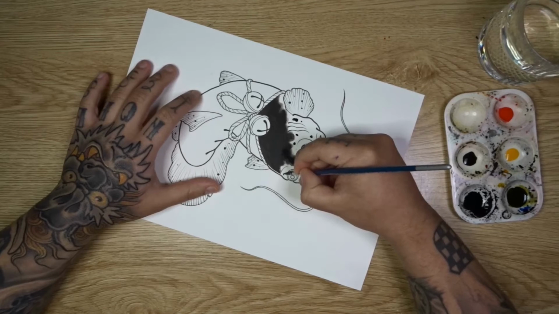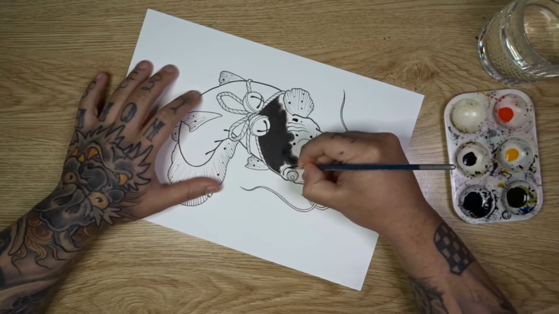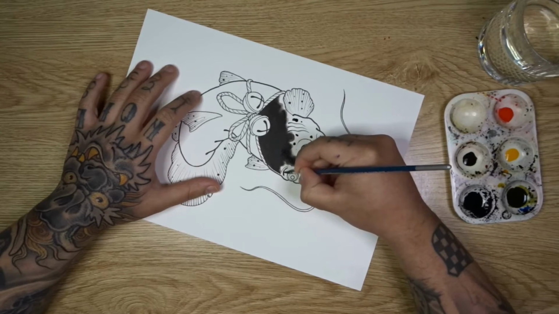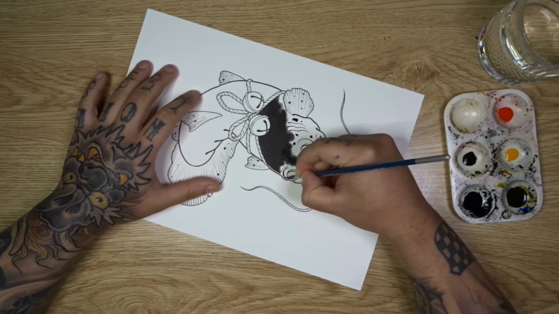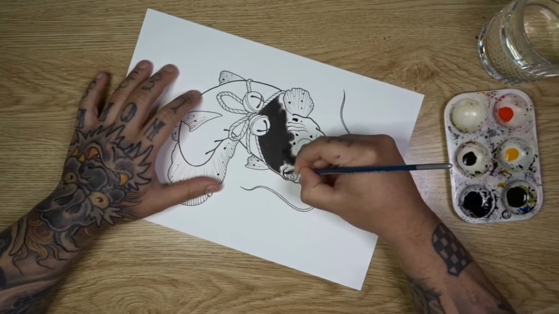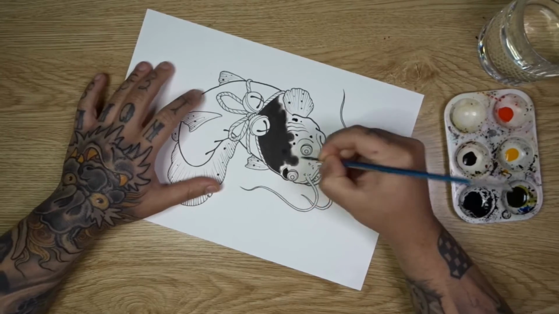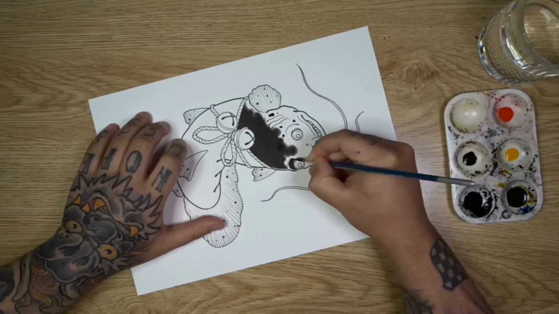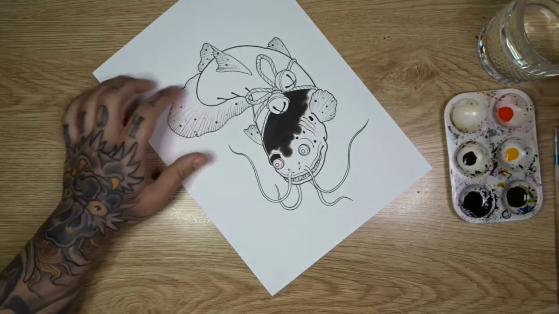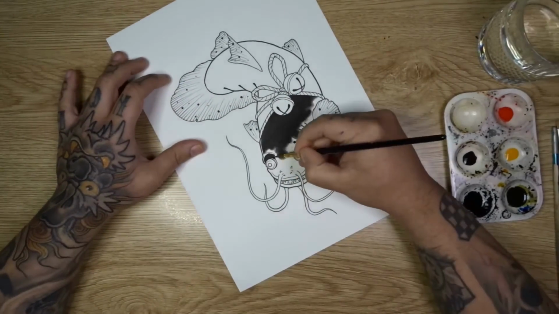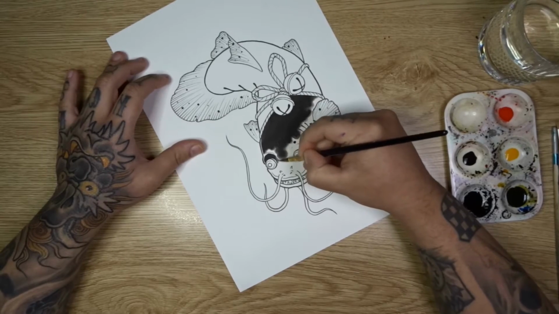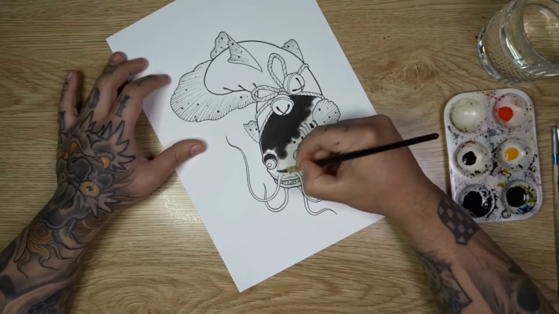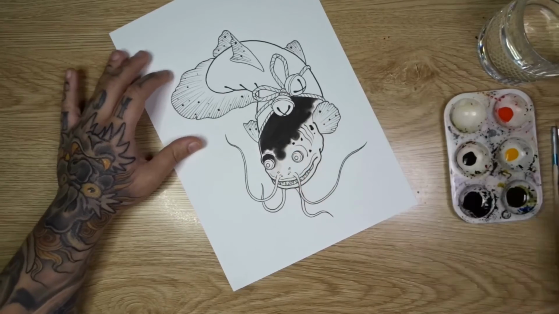I'm going to come in just above the eye, leaving a little white gap around the top ridge of our eye there, just to create a bit of separation between our colors. And I'll add solid black above my eye itself. And then coming down, I just want to blend that through a little bit around the edge here, just to bring that grey down onto the face a little bit more.